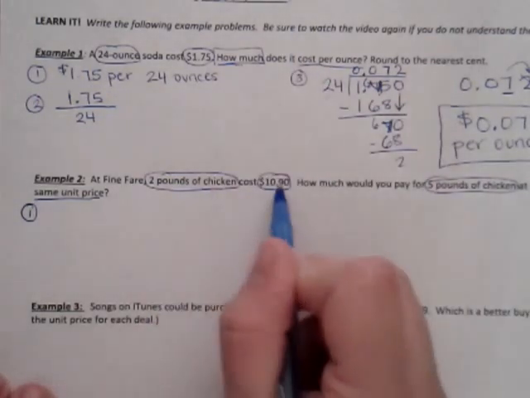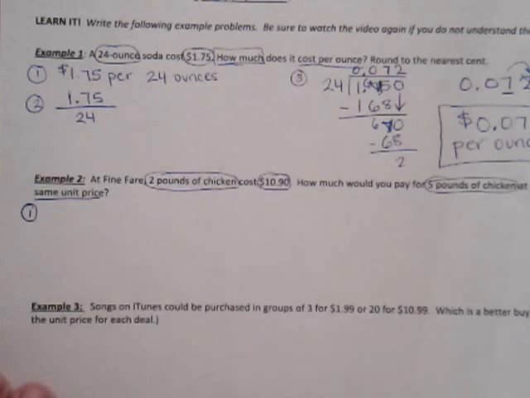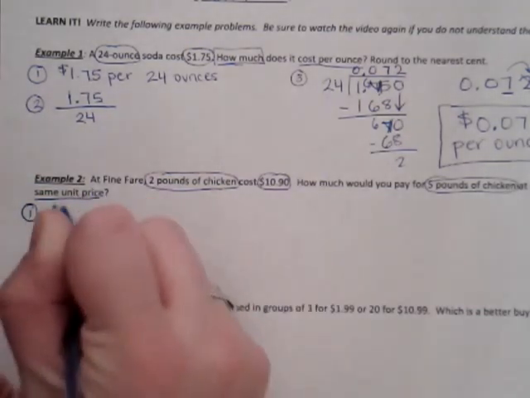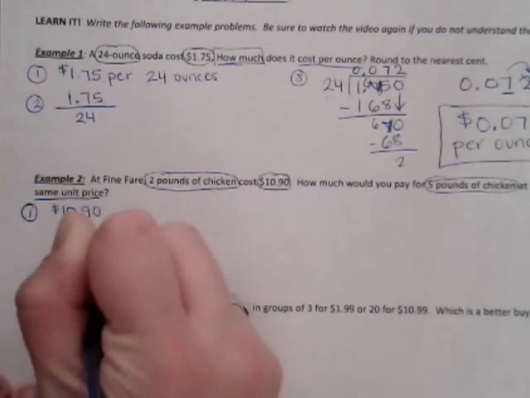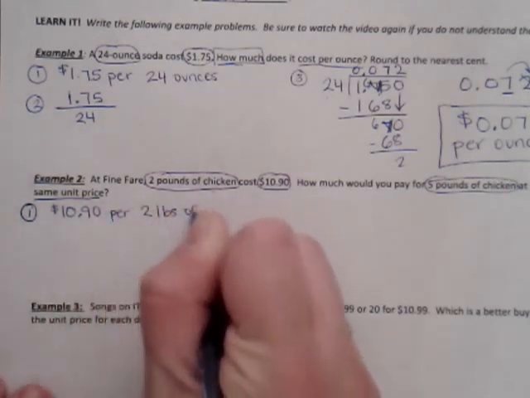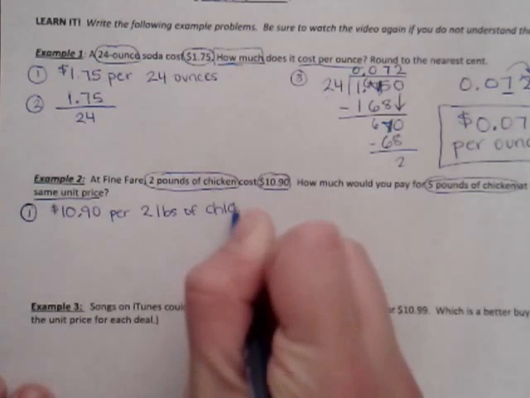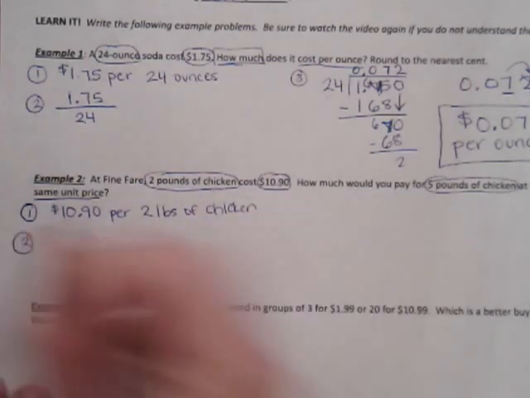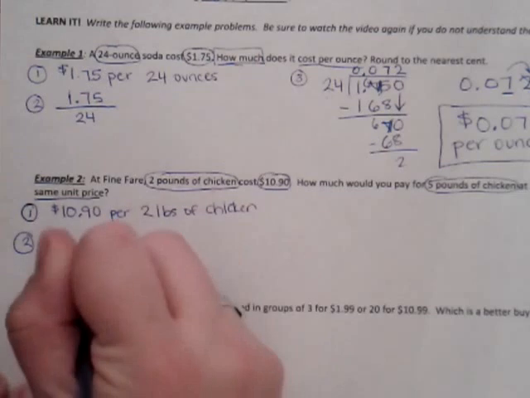So first, I'm going to write my unit price as something per something. I'm going to write the price per pound of chicken. So I'm trying to find a unit price, so I'm going to find $10.90 per 2 pounds of chicken. And LBS just stands for pounds. Next, step 2, I'm going to rewrite this as a fraction.